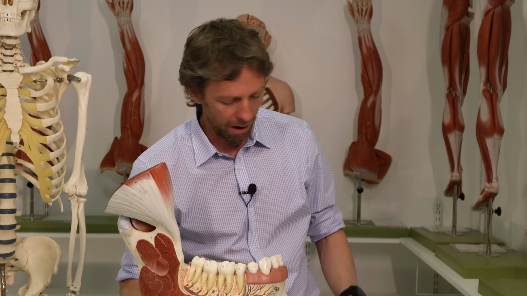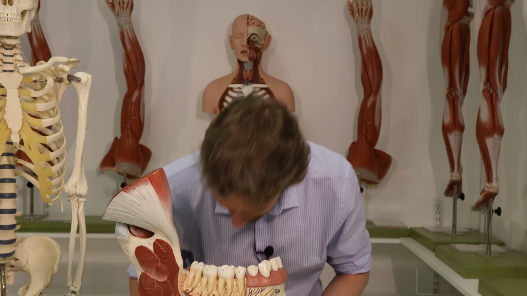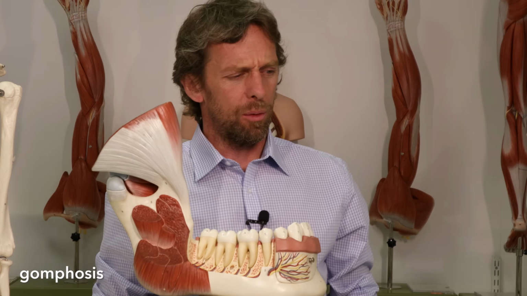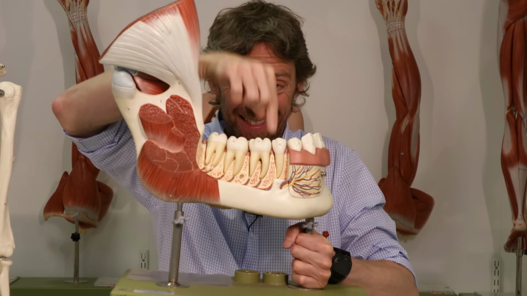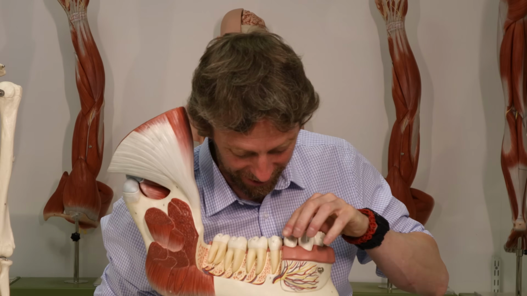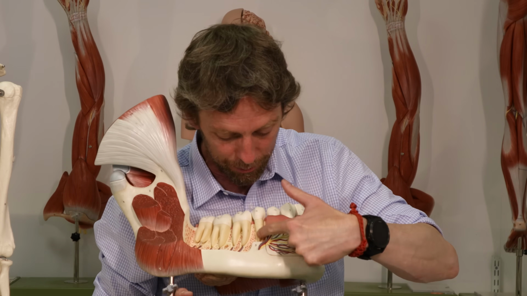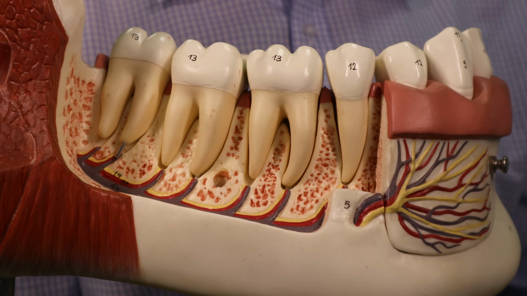That's good. Now, talking of hard bits, the other thing that's interesting is the gomphosis. Gomphosis is one of those lovely anatomical terms that almost makes it feel worthwhile learning anatomy. Gomphos is an ancient Greek word meaning peg or nail or bolt, which is like what a tooth is, right? See, it's like a peg joint. So the gomphosis is the joint between the root and the alveolar bone.